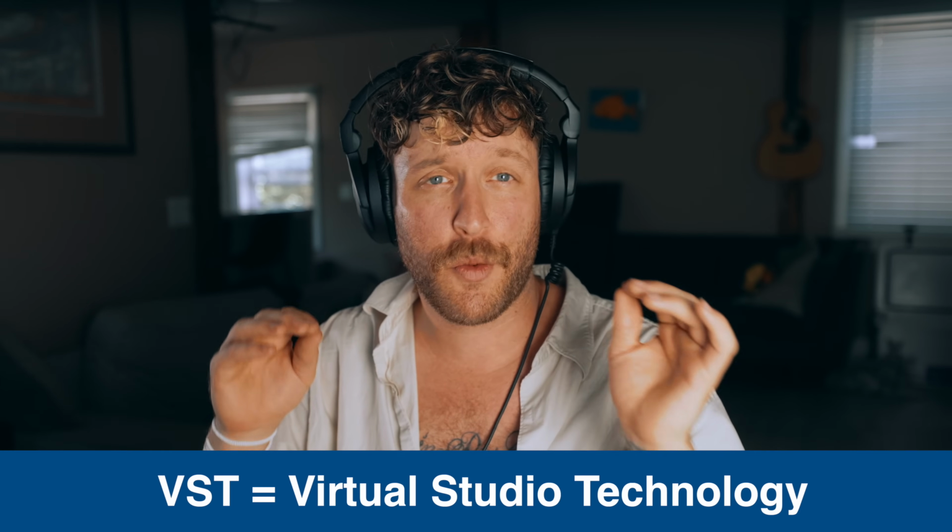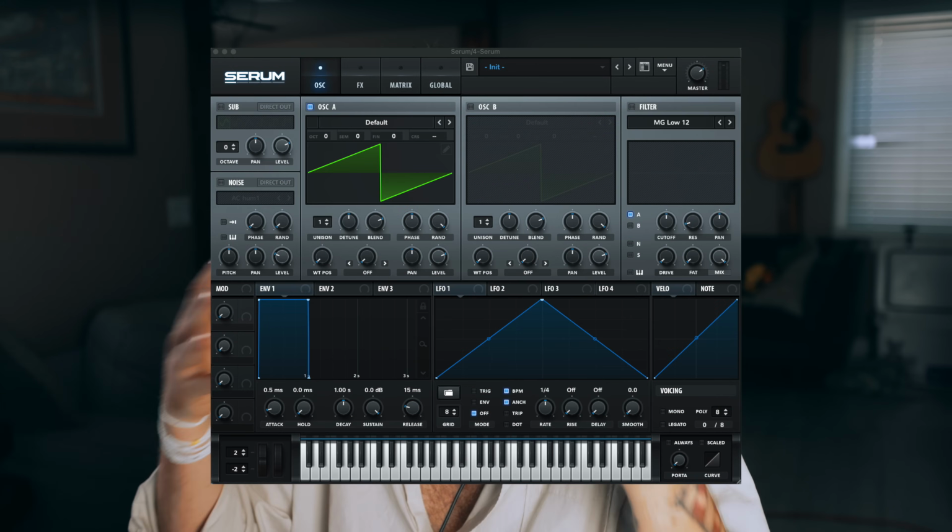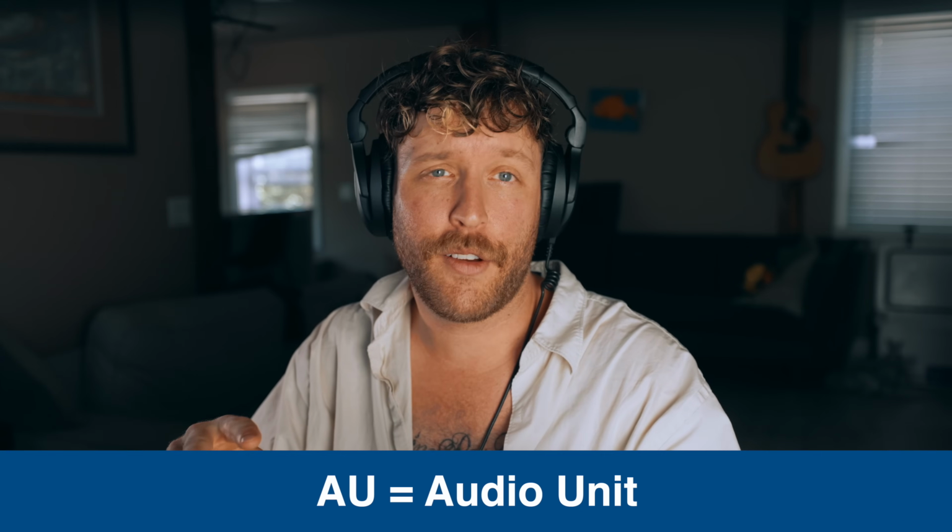This brings us to our next topic, which is VSTs. VST stands for Virtual Studio Technology. VSTs can be anything from a virtual synthesizer like Serum or an effect like reverb or delay. An AU or audio unit is the same thing as a VST, but it's made exclusively for Mac.